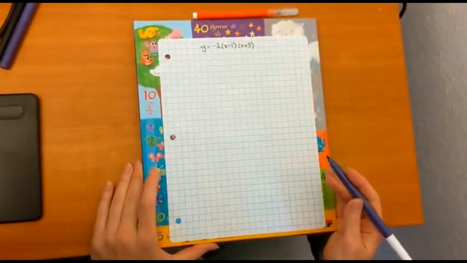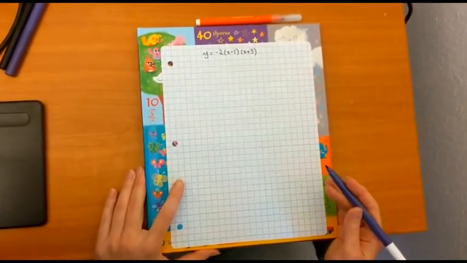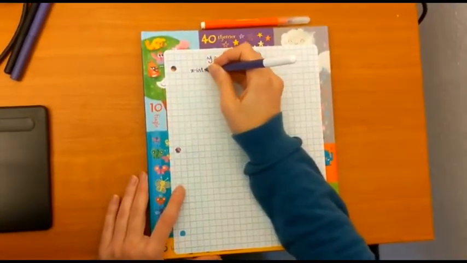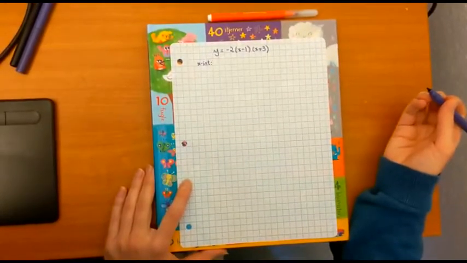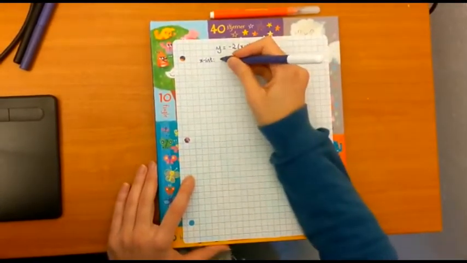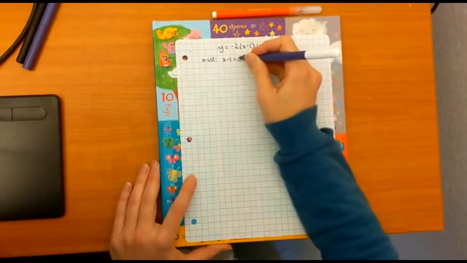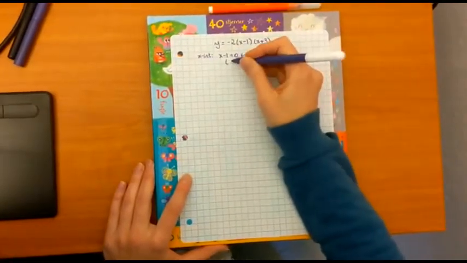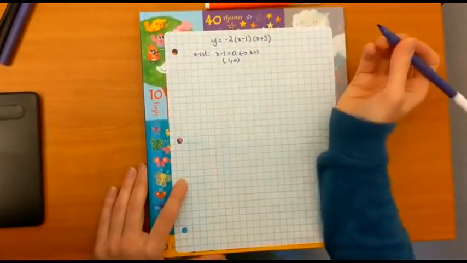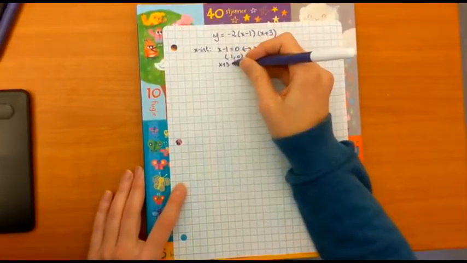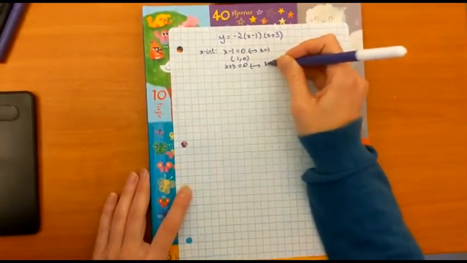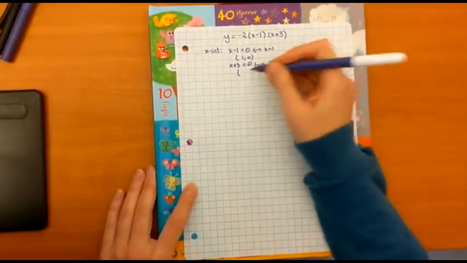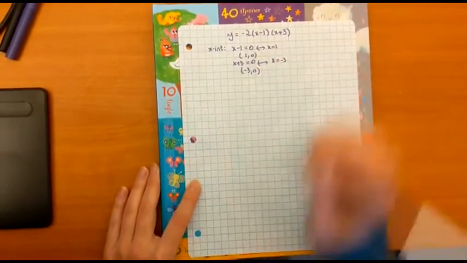So because I have the factorized form, I'm going to begin by finding the x-intercepts. Those are the easiest to do, because we need to know when the function is equal to 0. By the null factor law, either x minus 1 is equal to 0, which means x is equal to 1 and gives the x-intercept (1, 0), or x plus 3 is equal to 0, which means x is equal to negative 3, so the second x-intercept is at the point (-3, 0).